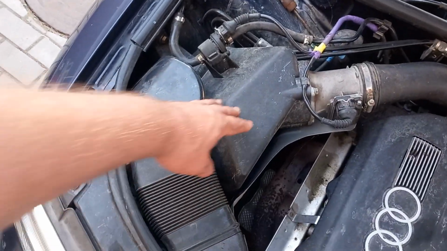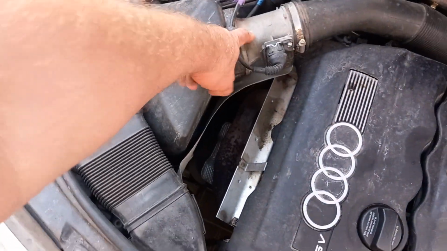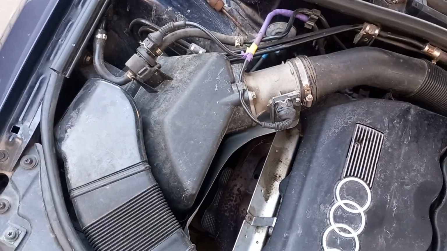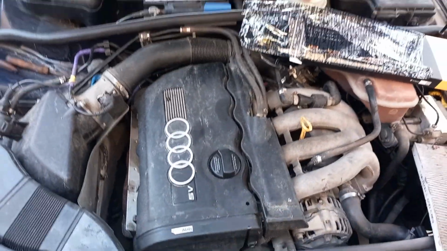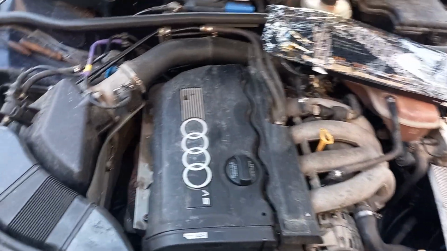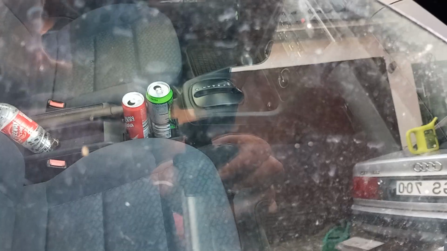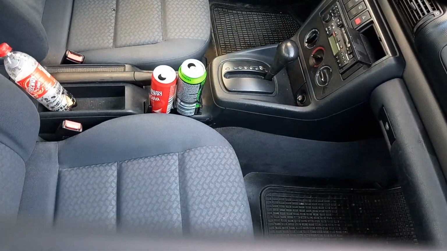I want to replace this one and clean this one with this carburetor cleaner. Thank you for watching. It's my Audi A4 B5 model from 1995 which has an automatic gearbox. Wow, it's not manual. It's not manual.